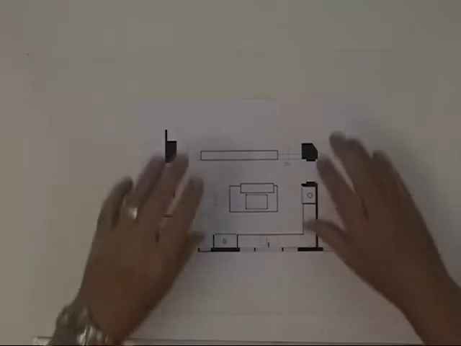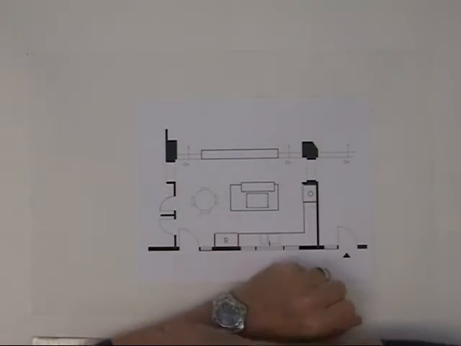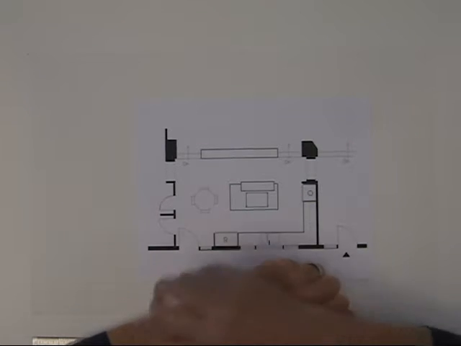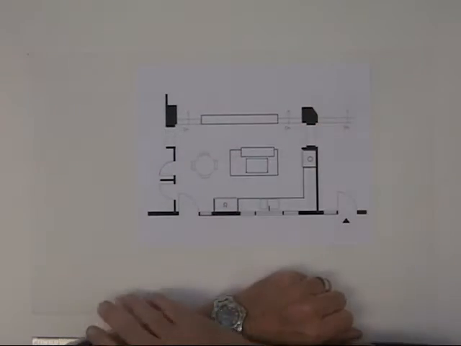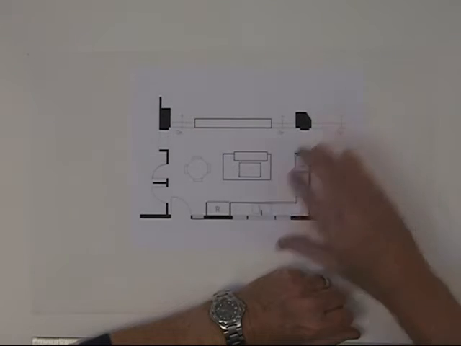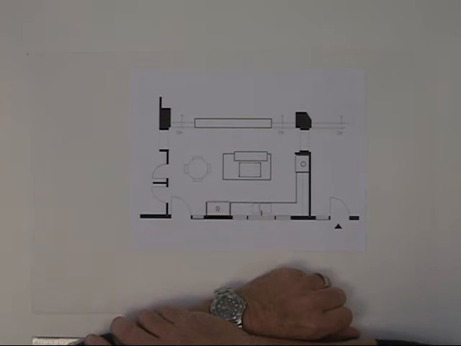This is the video for Lesson 9, Section 4. And Section 4 is the homework assignment. And this particular demonstration is going to be for the homework assignment for interior designers and graphic designers. And you're designing from floor plans and elevations.